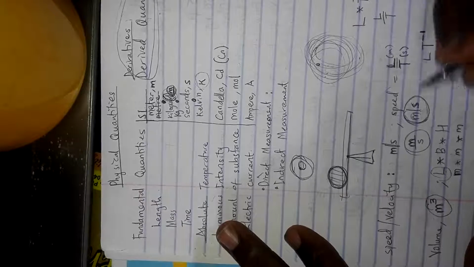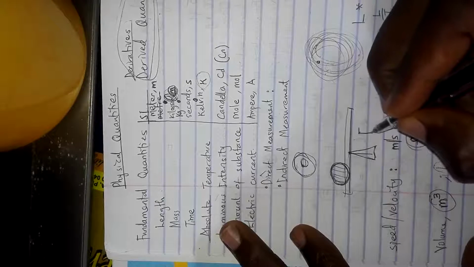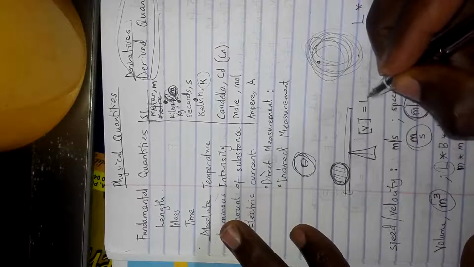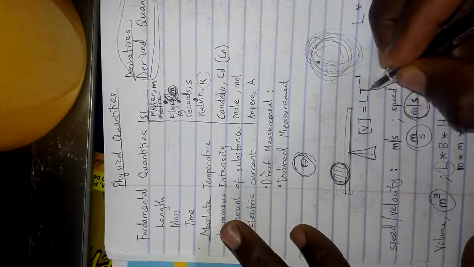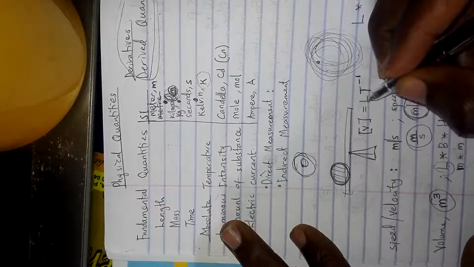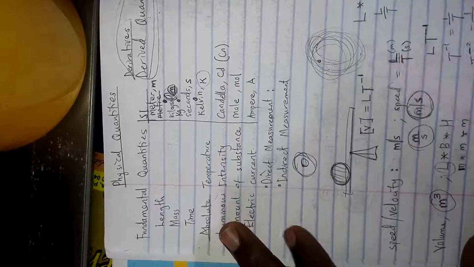So the dimension of velocity, which I can write as the square bracket velocity, will be equal to LT to power minus 1. I'm simply saying that its unit is the same as the unit of length multiplied by the inverse of the unit of time. That is what we mean by that dimension.